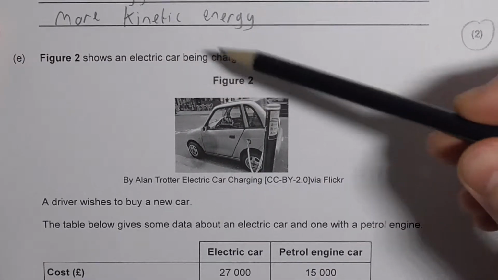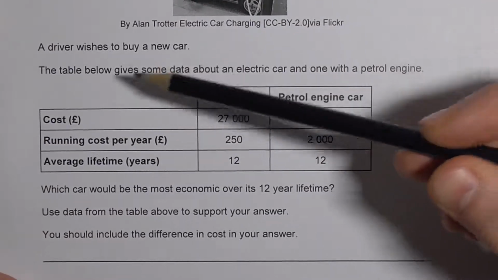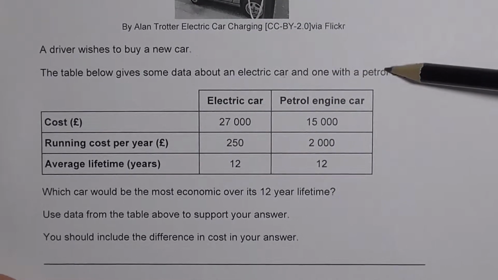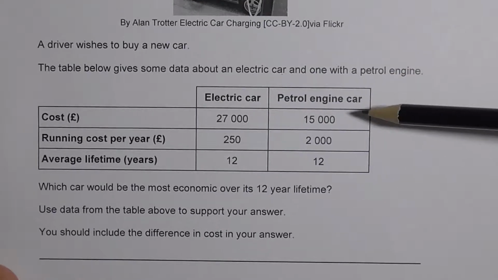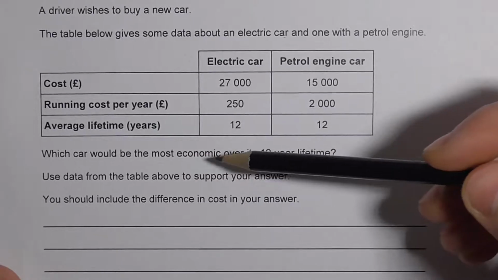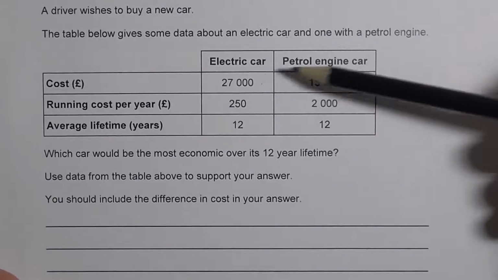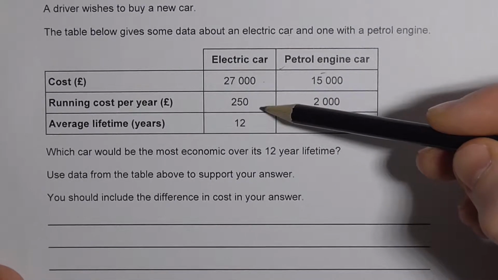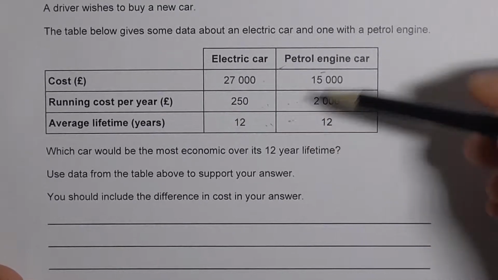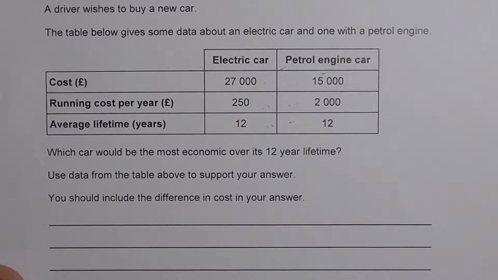Okay. Figure 2 shows an electric car being charged. A driver wishes to buy a new car. The table below gives some data about an electric car and a petrol engine car. So this is analysing data you've been given. Which car would be the most economical for 12 years? So you've got the initial cost of each one, the price per year, and how long it will last. So they'll last the same, so we don't need to worry about that. But the running cost and their cost per year are different.